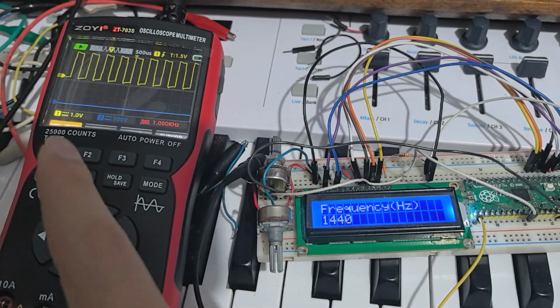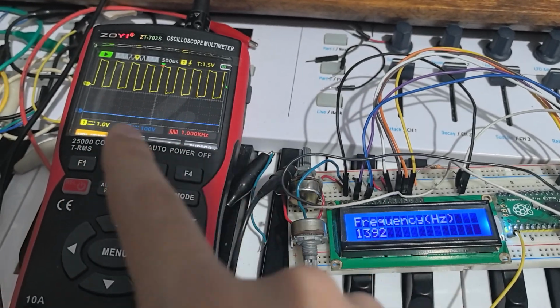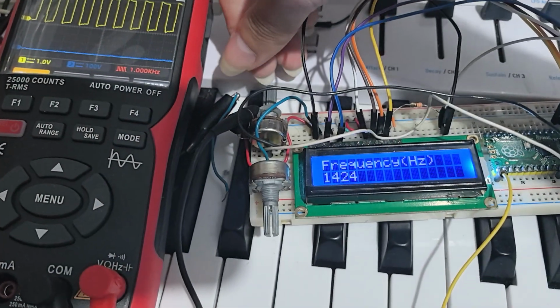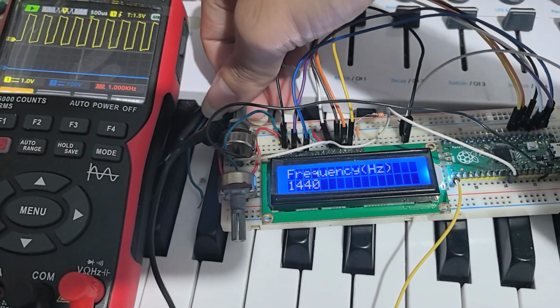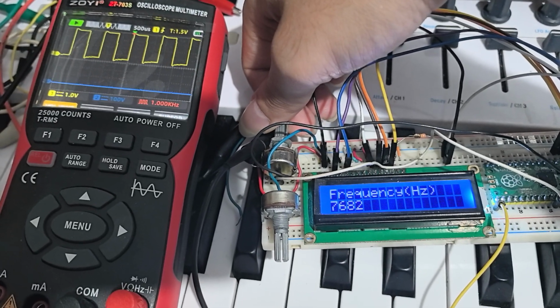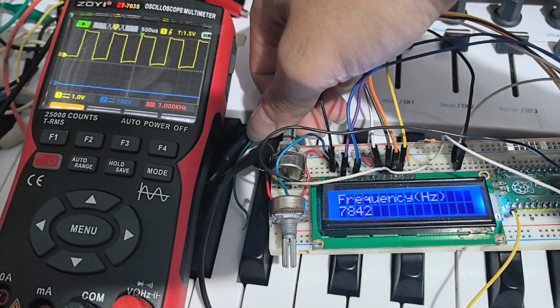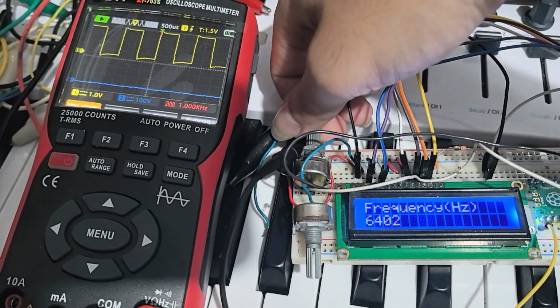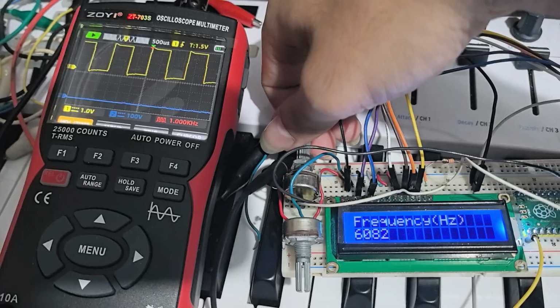So we can see not just the value changing on the LCD, but also the waveform and the period changing as we move the potentiometer. If I lower it, we have a lower value, and our waveform is getting wider and wider, as we can see on the oscilloscope.